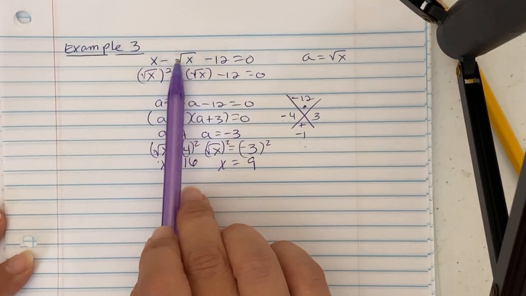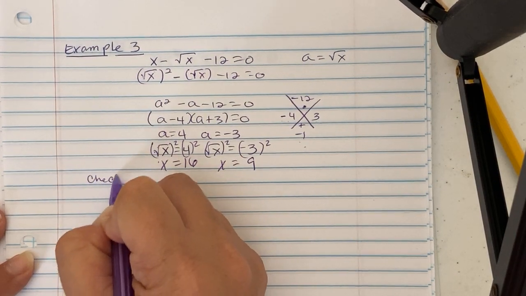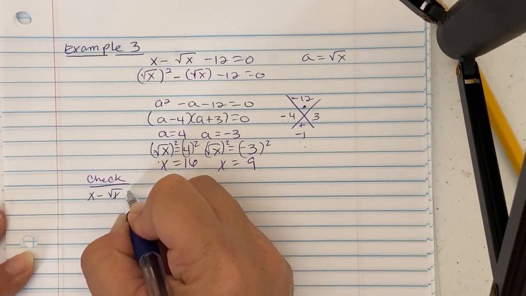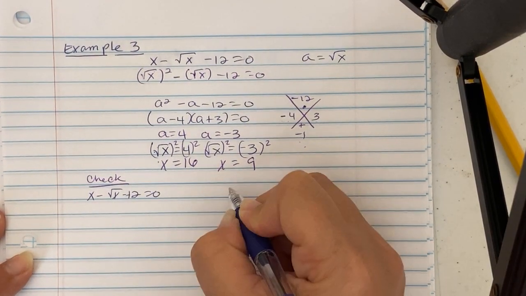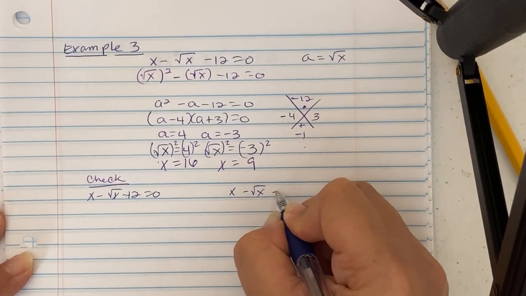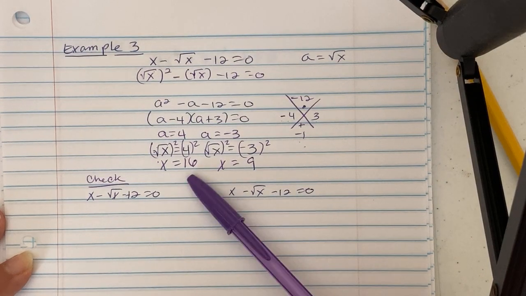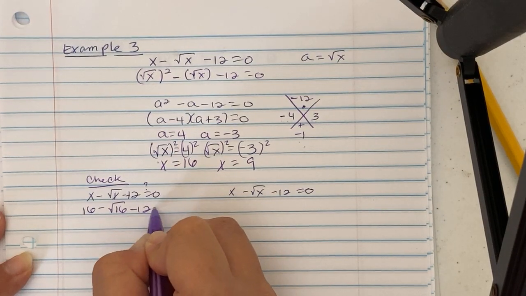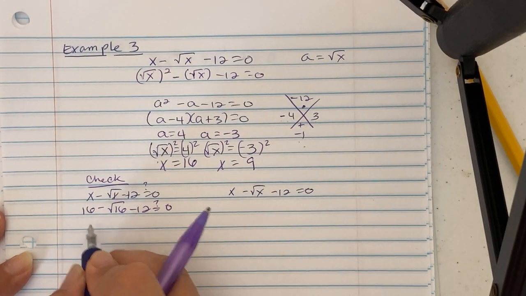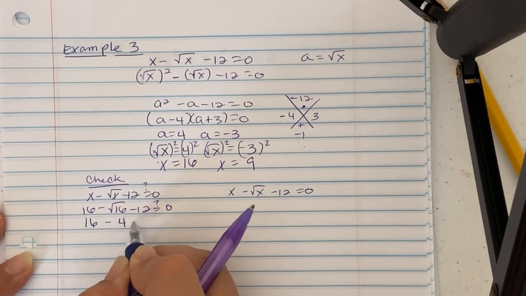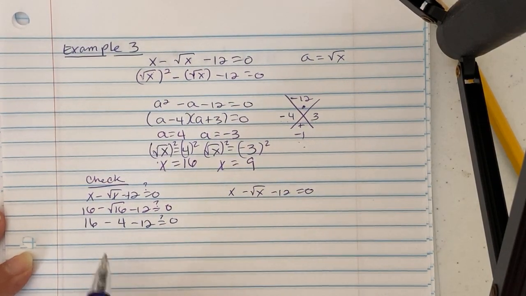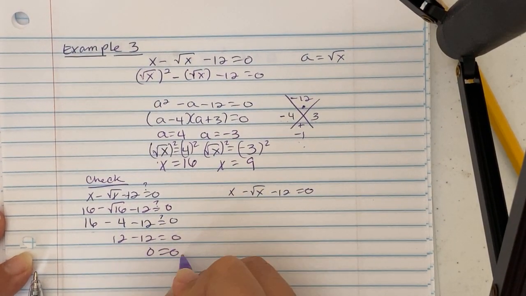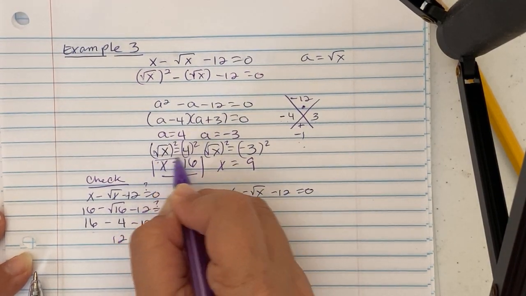So remember, because I said it was an even index, we need to check it. So I'm going to rewrite my original equation, x minus radical x minus 12 equal to 0. I'm going to first test the 16. I'm going to write 16 minus the square root of 16 minus 12. Does that result in 0? Well, 16 is still 16. Square root of 16 is a 4. So 16 minus 4 is 12. Minus 12 equals 0. So 16 is one of our solutions.